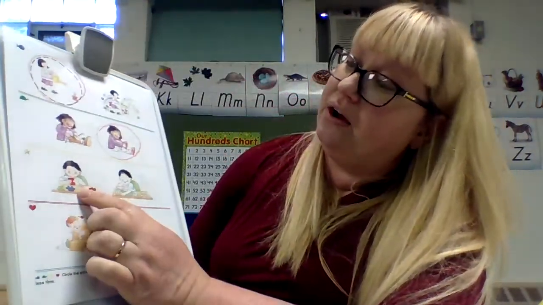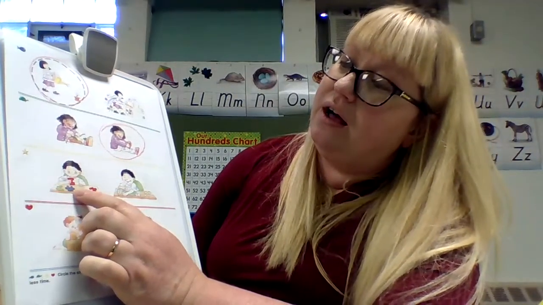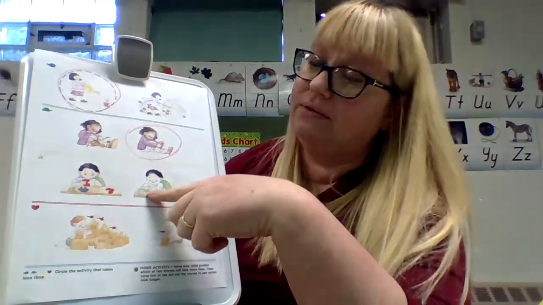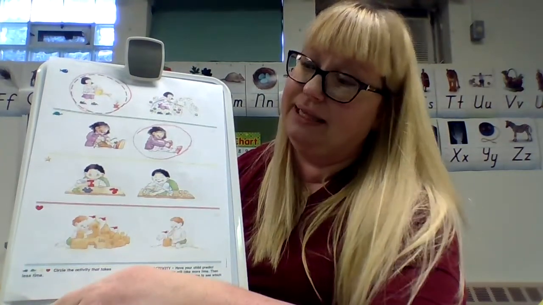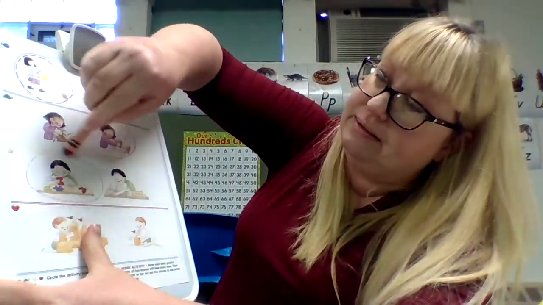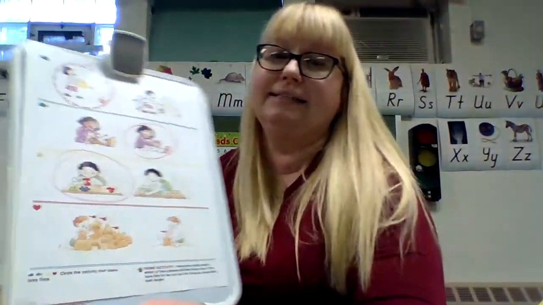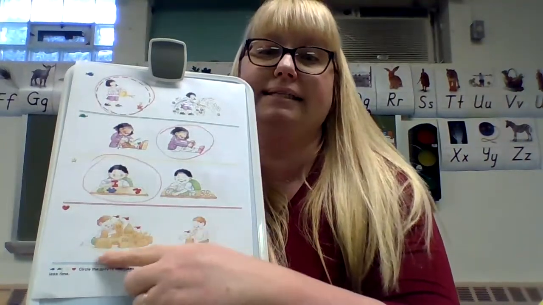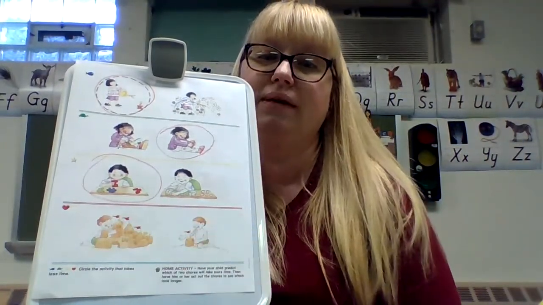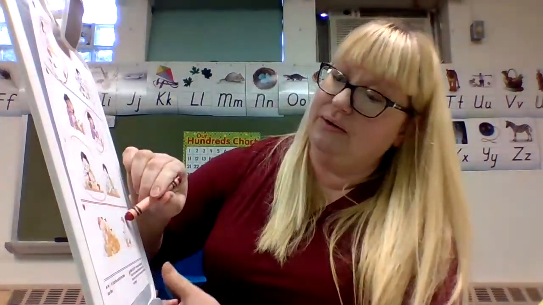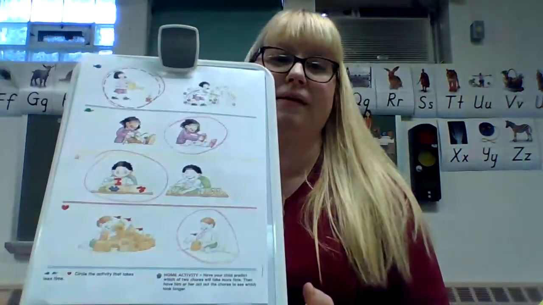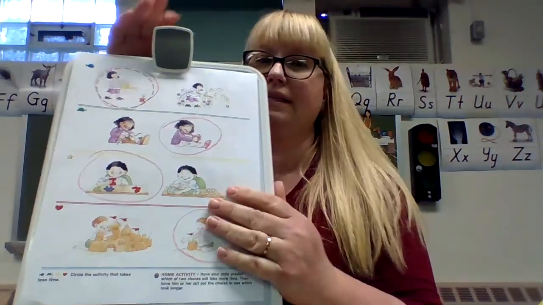Okay, let's look here. Putting together a 4-piece puzzle or putting together a bunch of pieces, which one would take less time to do? Less, yes. Only putting together 4 pieces of the puzzle. And last, which one would take less time? A big sandcastle or just the one? All right, this one. Just the one little castle. All right, that's done with that page.